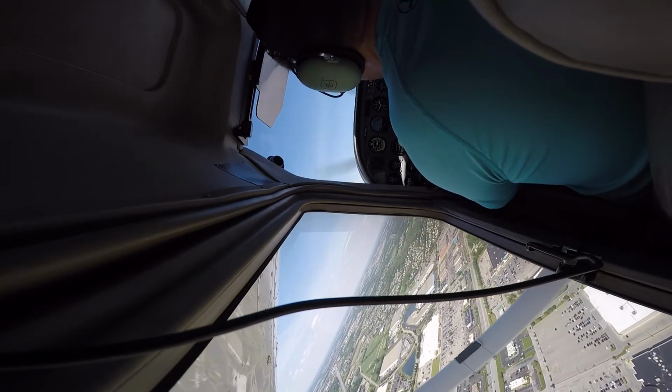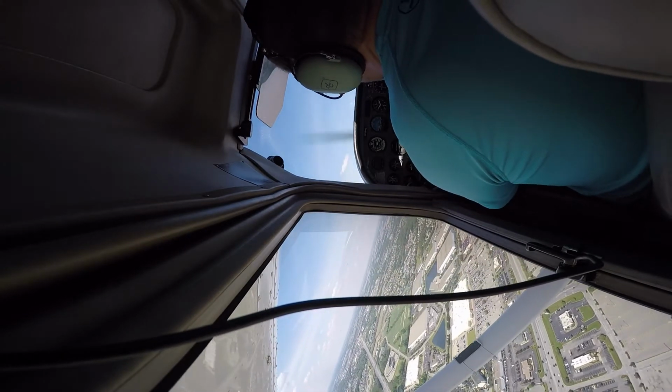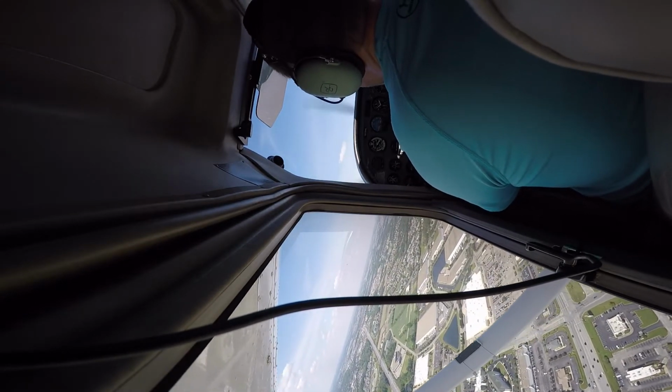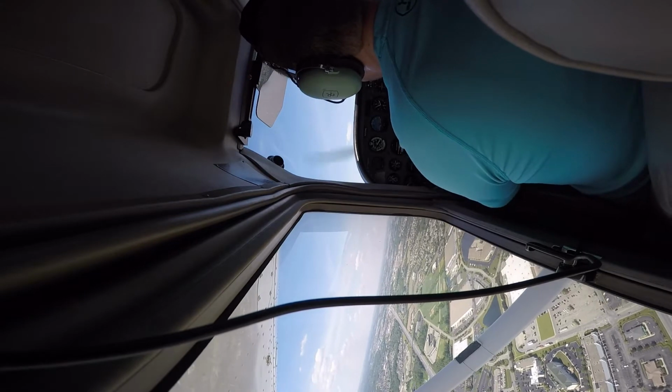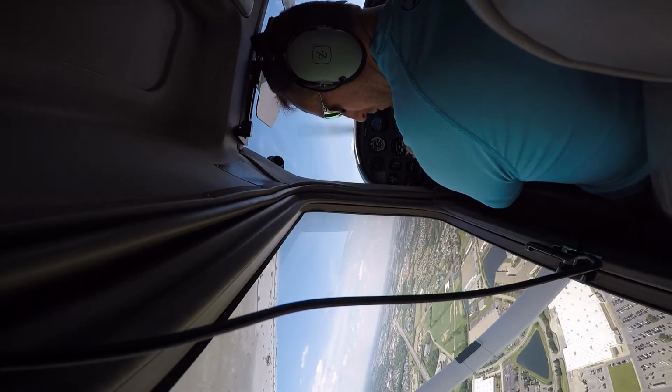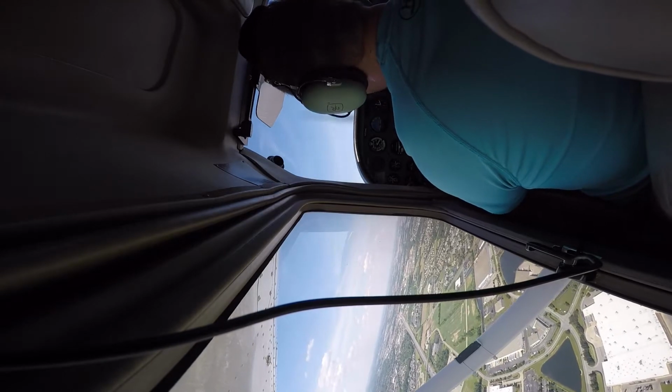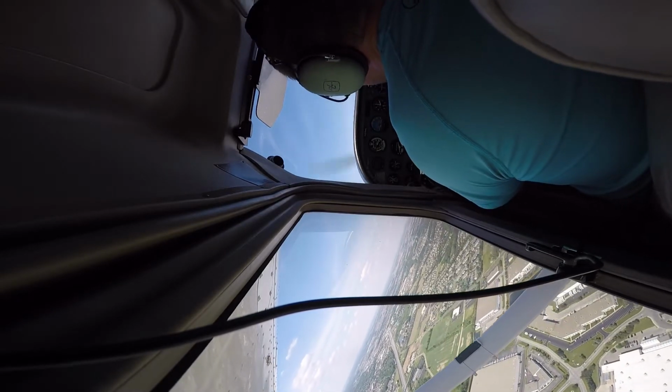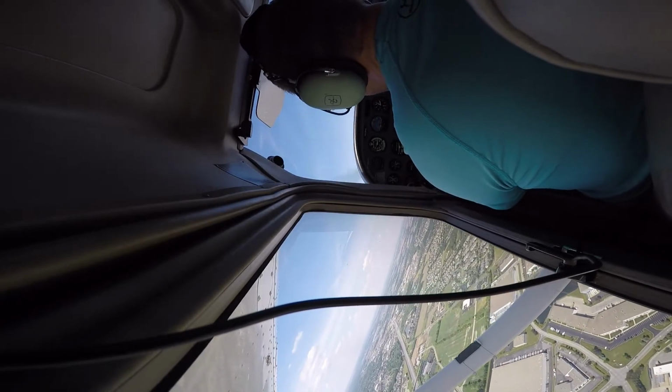Metro traffic, 229 Mike Echo's left crosswind for 15, Metro. Alright, so wings are level at this time. Now look out to your left shoulder. We're on crosswind, we're 45, it's behind us. Let's go downwind now. Metro traffic, 229 Mike Echo's left downwind for 15, Metro.